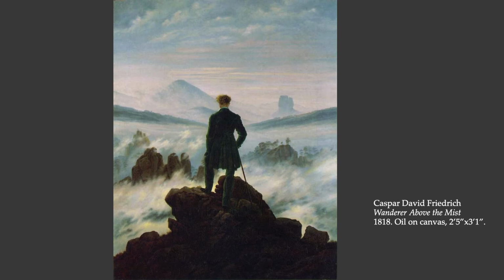The sublime tradition in landscape painting traces back to the Germans, and this is an example of the German approach to the sublime landscape, where you see a man standing on a rocky outcropping, looking out at a vast landscape that seems to go on forever and ever, filled with mystery and the unknown. This is the Wanderer above the Mists, and it's sort of the icon of sublime painting.